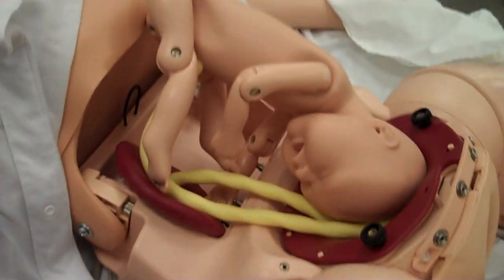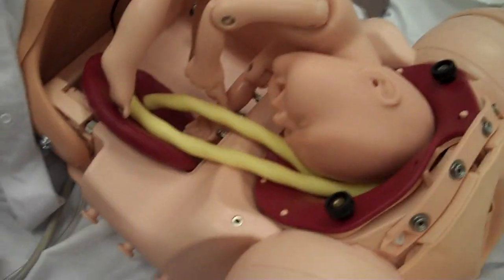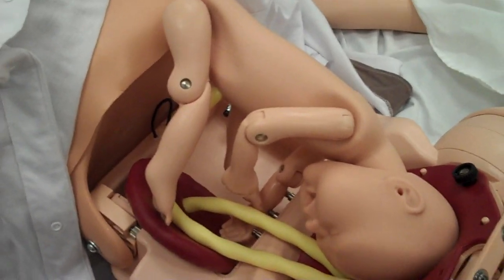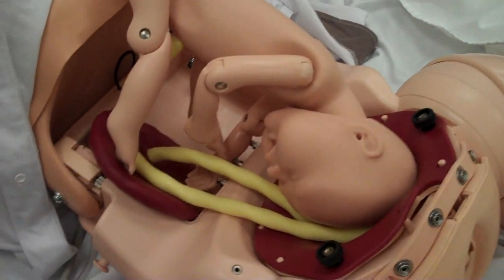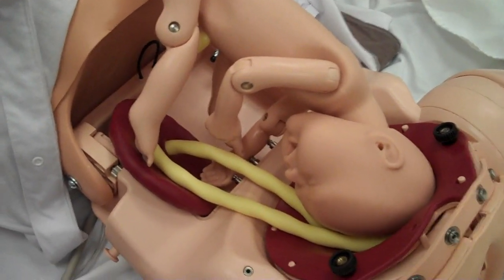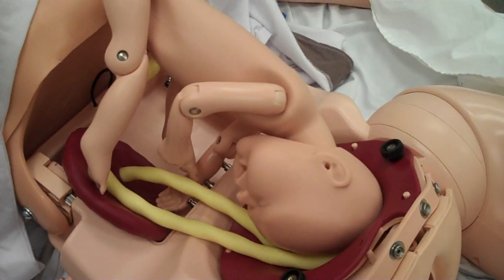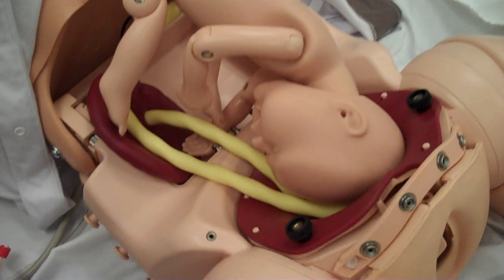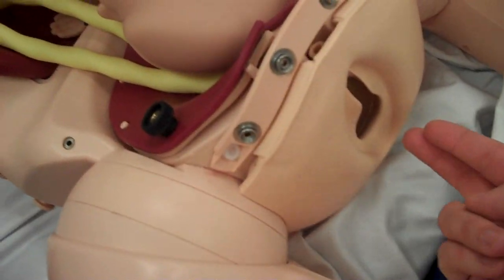So what do we do about it? Well, once the cord is prolapsed, there's obviously call for help, because you're not going to take care of this alone. This is an emergency situation. The baby's going to come out via emergency C-section. So call for help, number one. Number two, a lot of times it's found upon cervical exam.